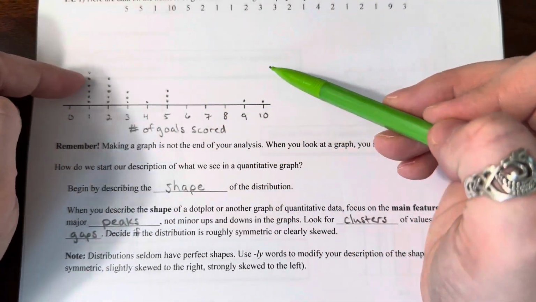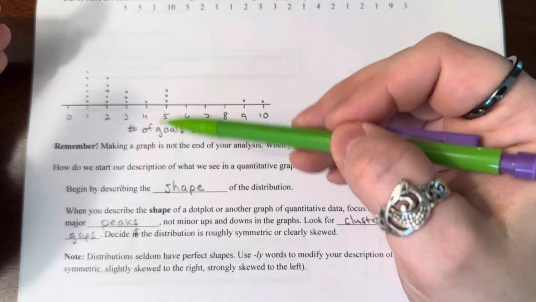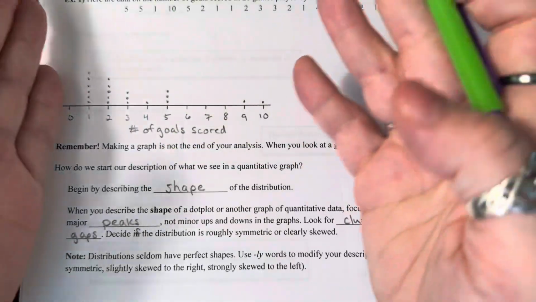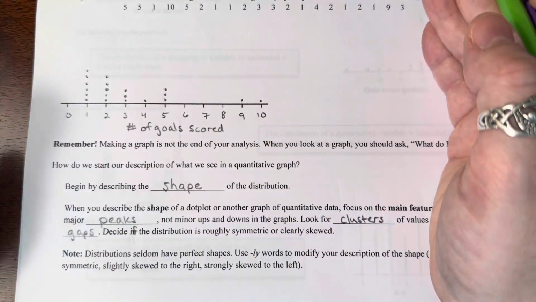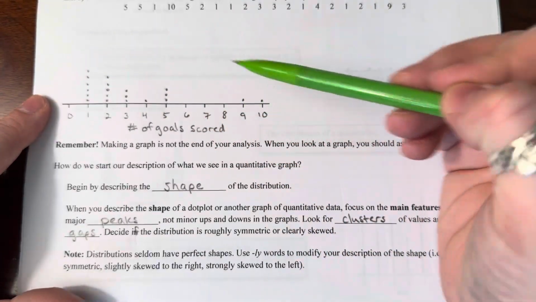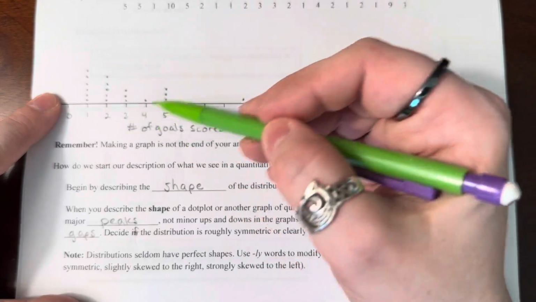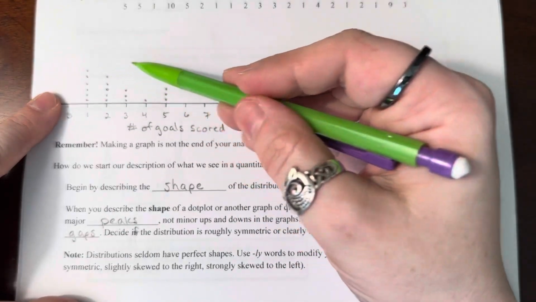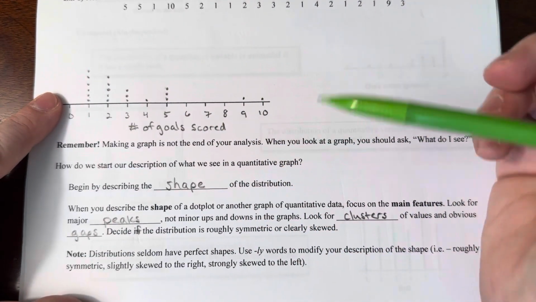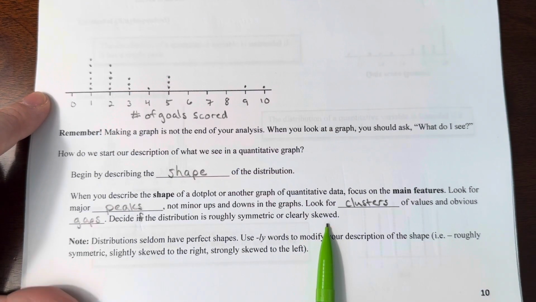You could have 2 peaks on either side, but you should be able to draw a line through the middle of your values and fold the graph almost perfectly in half on top of itself. This is not that. This one looks to be skewed, and specifically it looks like there are a few data points pulling away from the majority of them to the right, which is one of the things that's making this skewed to the right. Now, we would describe it as roughly symmetric or clearly skewed.